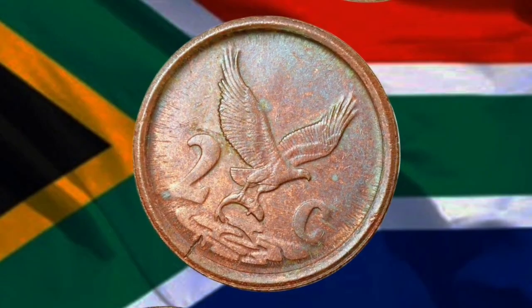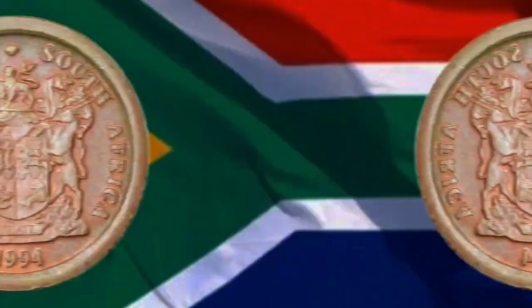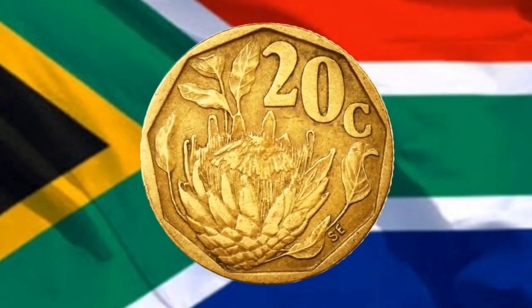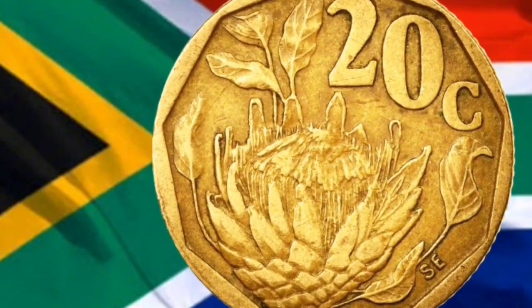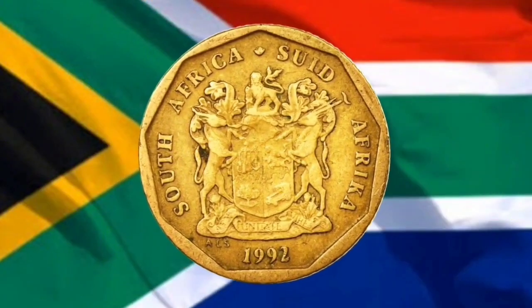So, if you come across this coin, the 1994 South African 2-cent coin, or the 1992 South African 20-cent coin, while it may seem ordinary to some, this small piece of metal holds great significance, not only for its design and historical value, but also for its astonishing potential worth to collectors around the world.